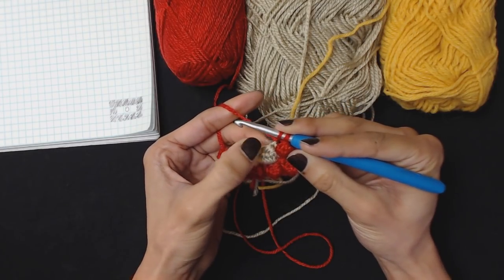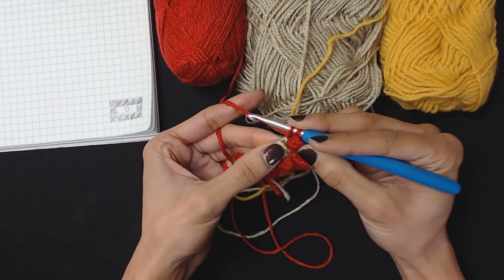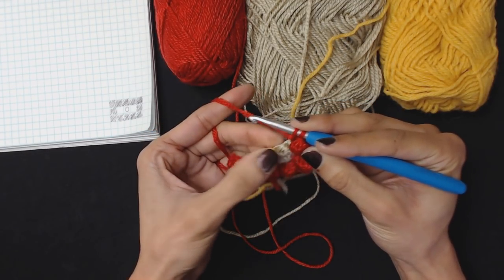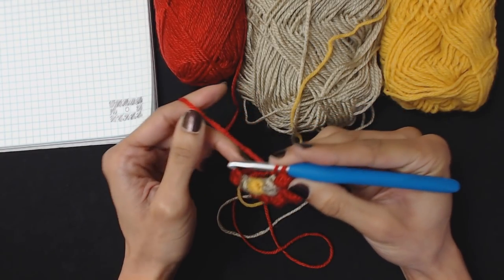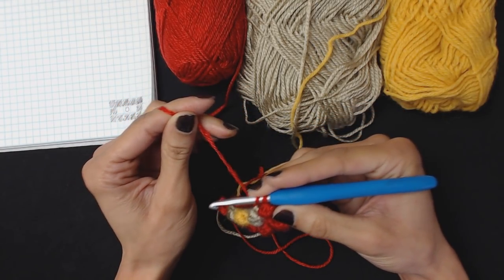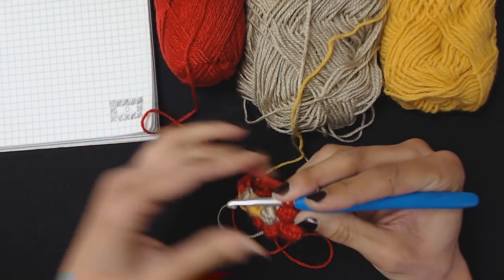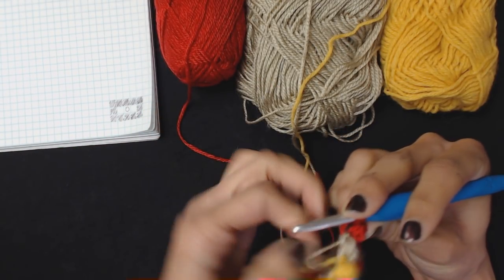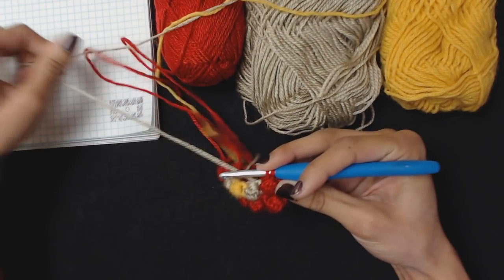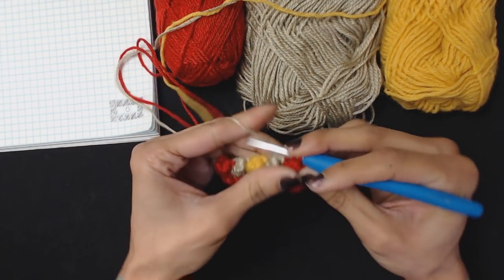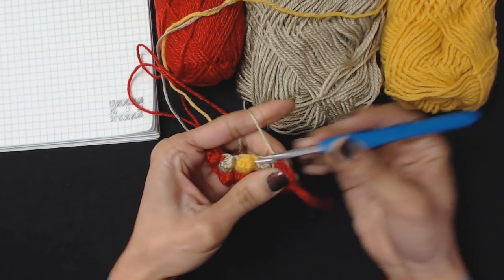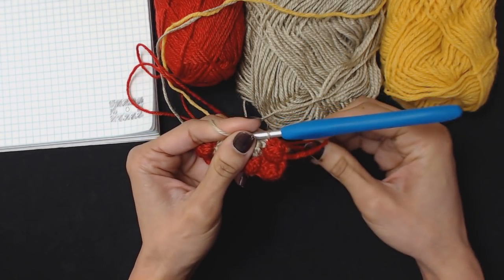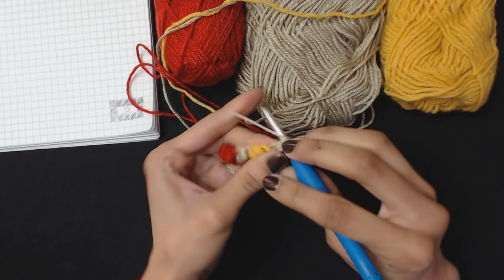Now remember, your single crochets on that return row need to be the same color as your bobble stitches. So I'm going to do my color change. I'm dropping the red and I'm picking up the tan. Picking up the tan and completing that single crochet. So I've done my color change again, and then single crochet.